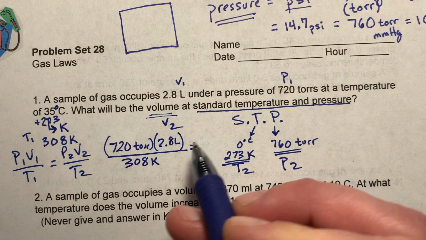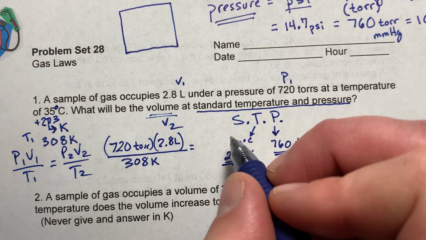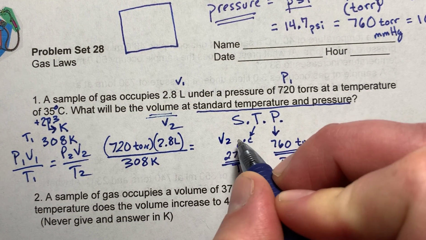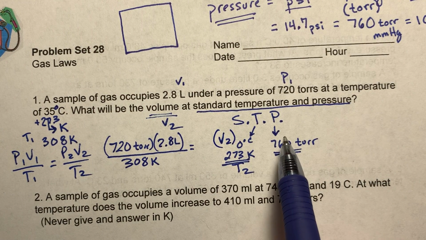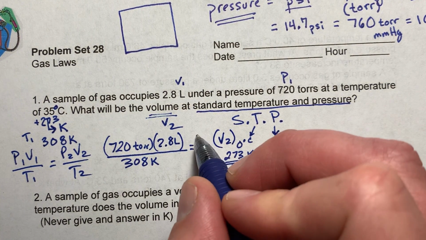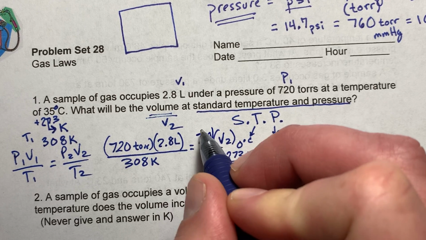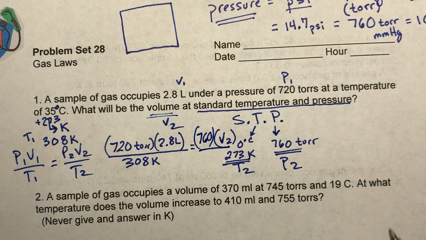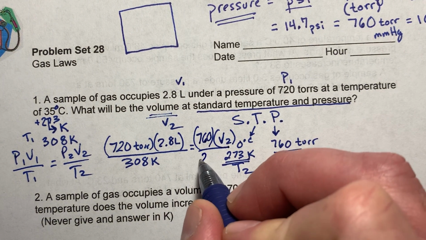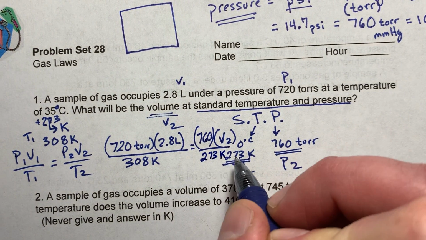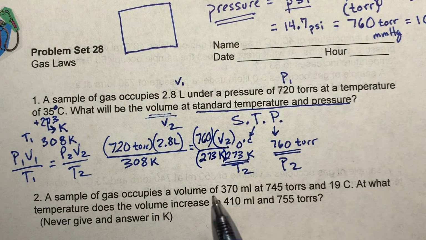What don't I know? I don't know my V2. I'm going to write that right there. I do know my P2, which is 760. And I do know my T2, which is 273. Now check this out, class.